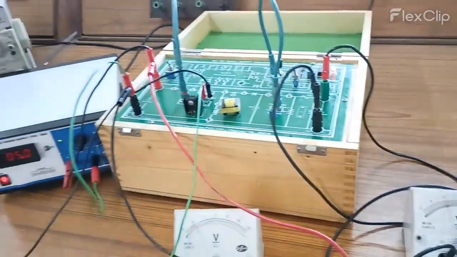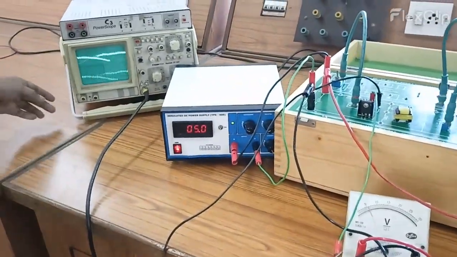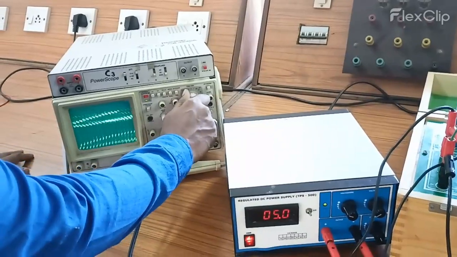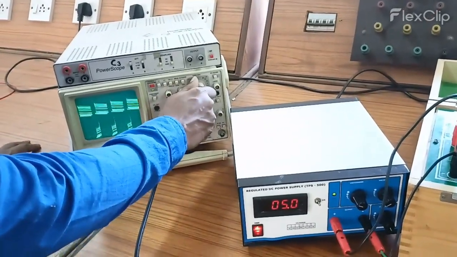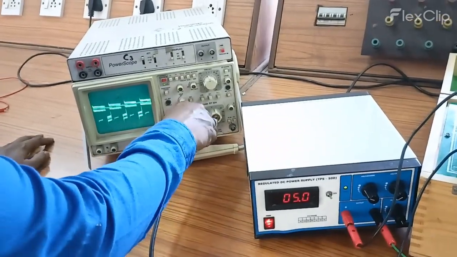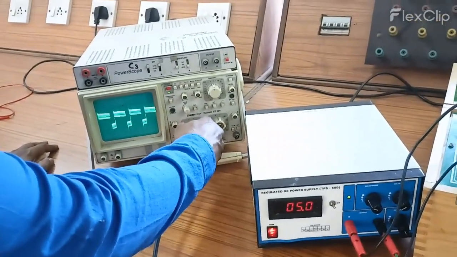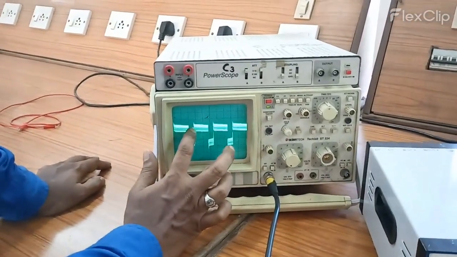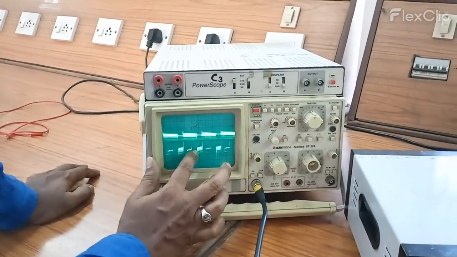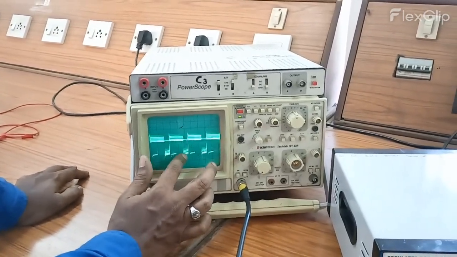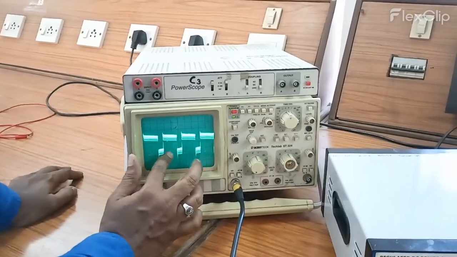Okay, so now I will tell you how to measure the duty ratio of this converter. Okay, so we have a cathode ray oscilloscope. So here we should measure the on time and off time of the pulse. So this is the on time of the pulse, and this is the off time.